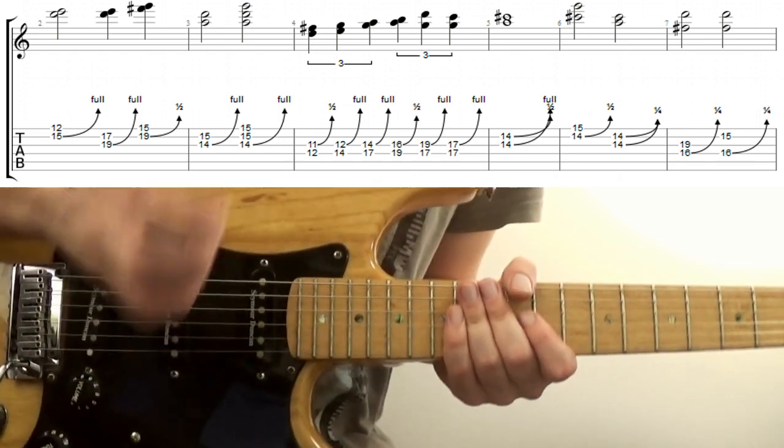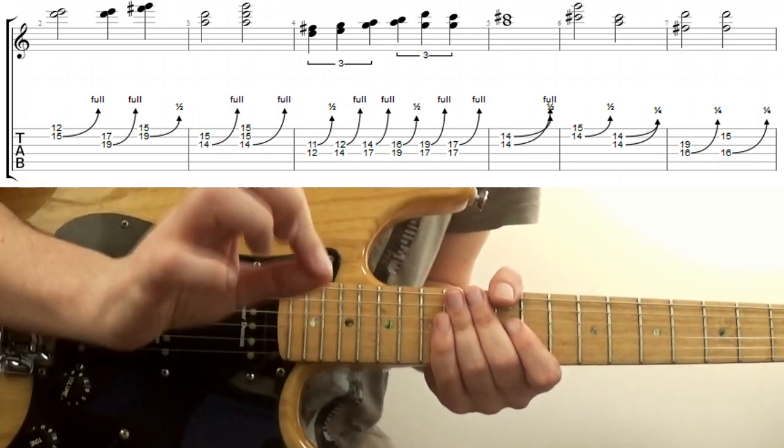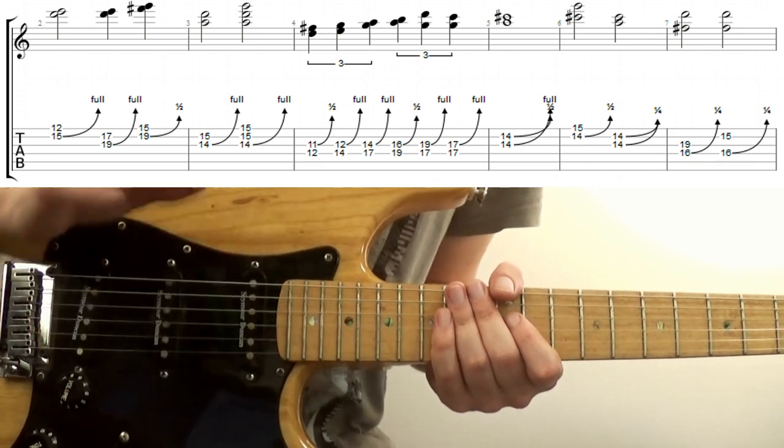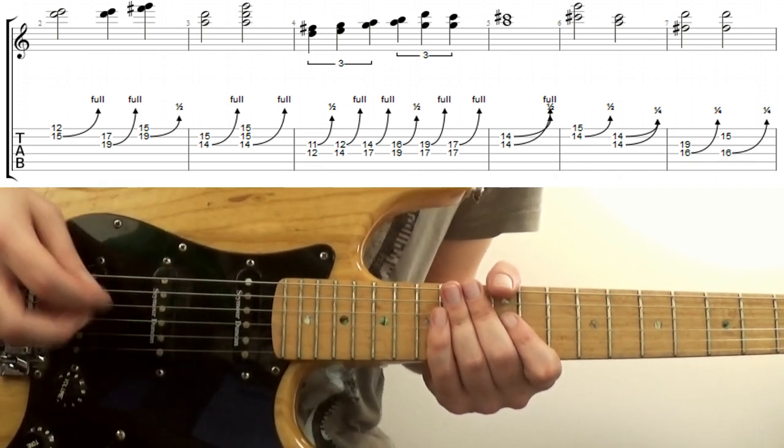First up, uni bends or unison bends, where you play a note and target that same note but coming in from the bend below. Just remember, if you're on the G and the B strings, the shape changes to this.